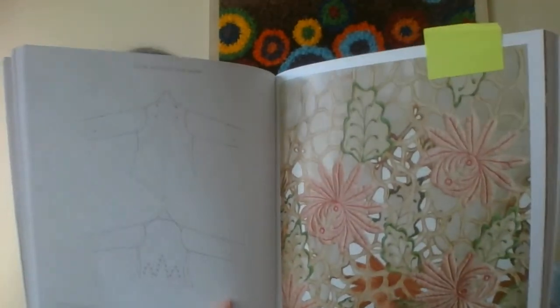Also, another thing about this is that the original has this cut work embroidery on it. I don't know if you can see that, which I think will adapt well to the material that I plan on making. It kind of imitates lace, and what I see in my mind will kind of be lace-like.